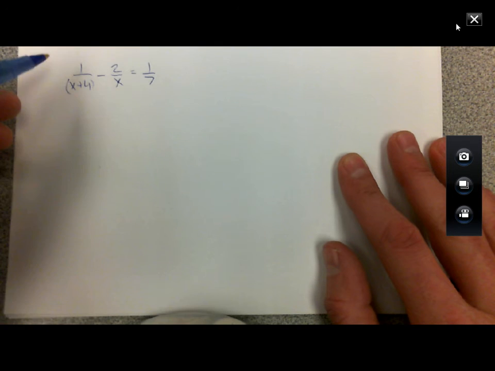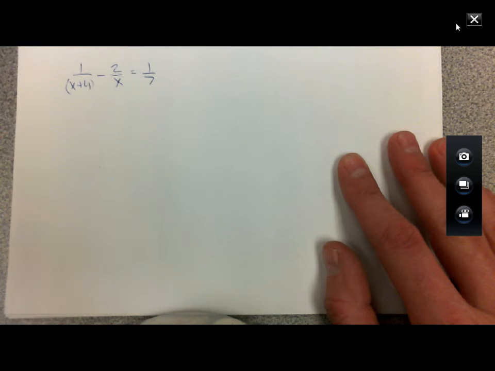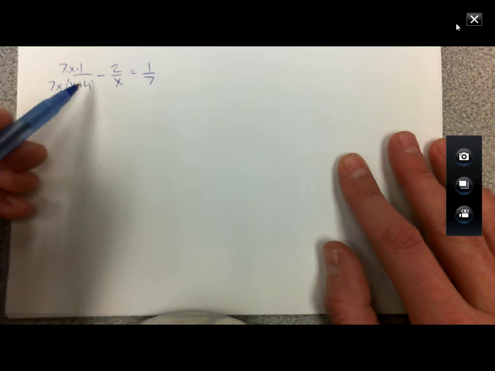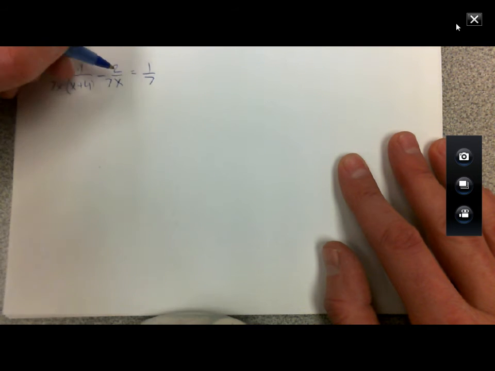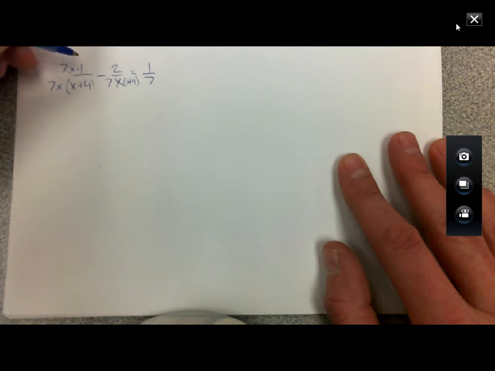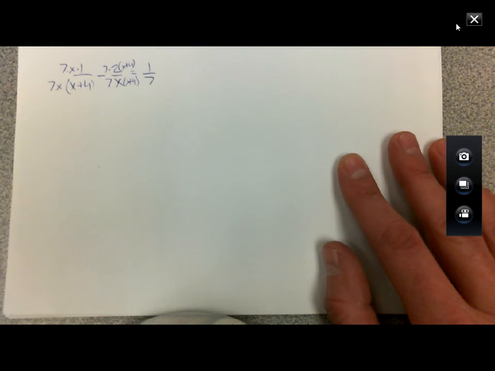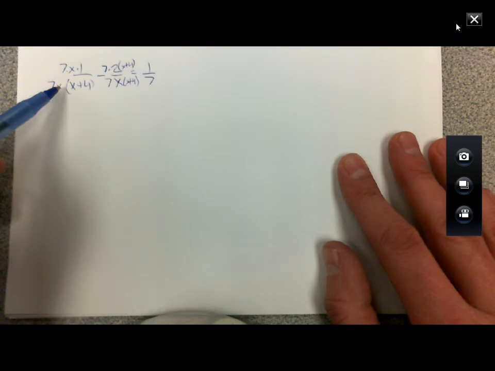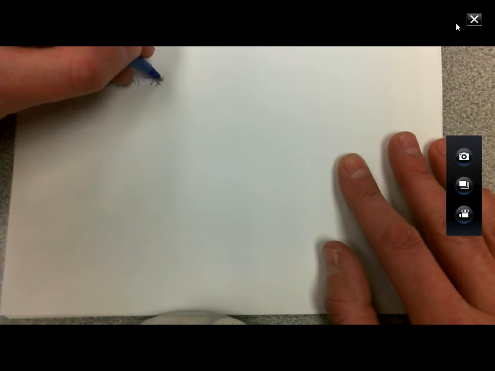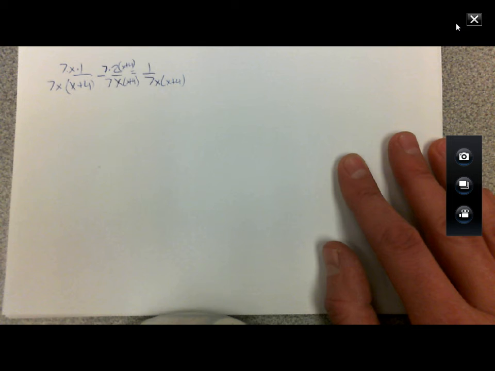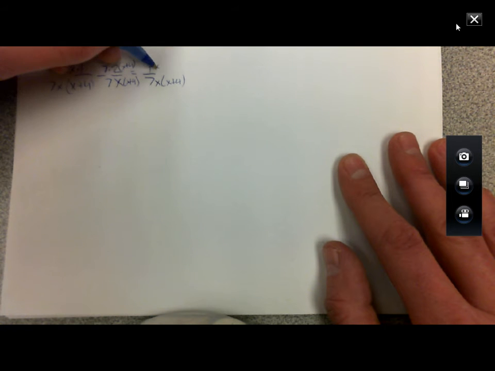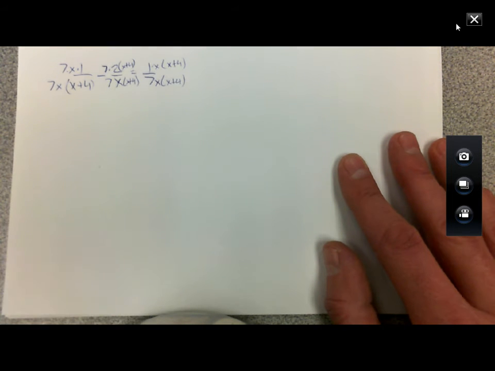So this one is missing an x and a 7. So 7x, do the same thing to the top, 7x times 1. The middle one here is missing an x plus 4 and a 7. So 7 times x plus 4. 7 times 2 times x plus 4 would be in the numerator there then. You can read my chicken scratch handwriting. And the last one is missing an x plus 4 and an x. So x times x plus 4. Now all the denominators are the same. Got to do the numerator too.